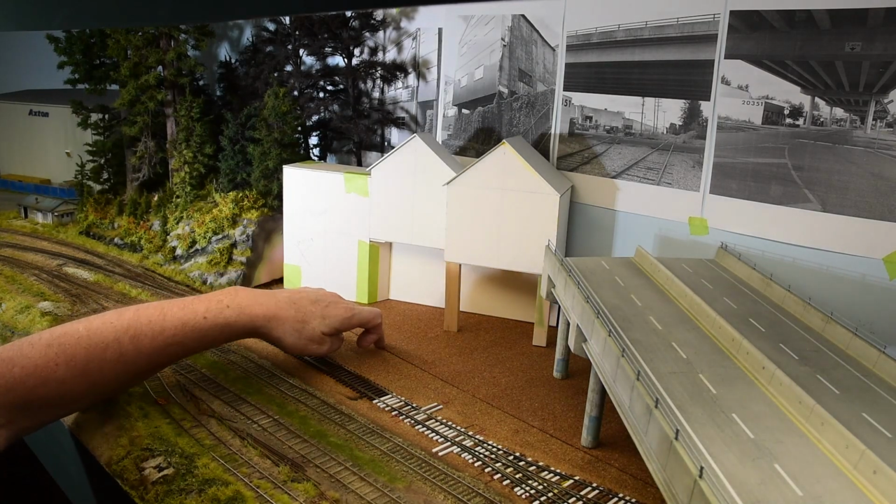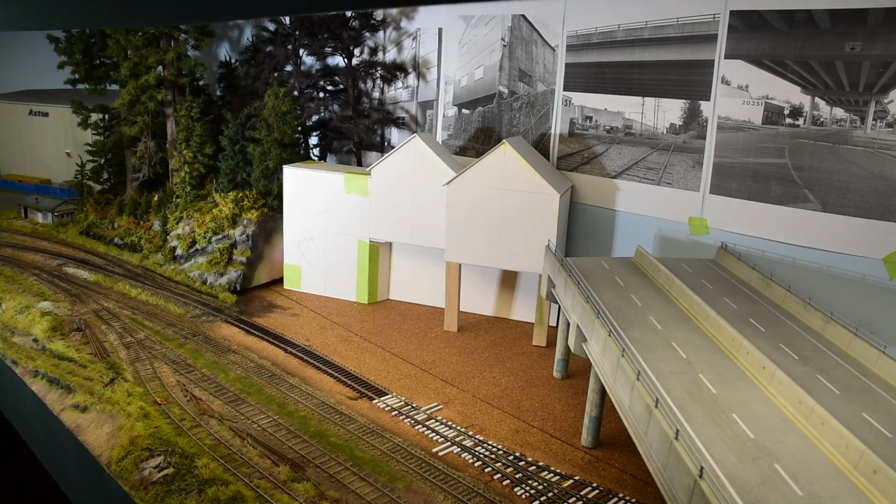And I'm going to be spending some time here. This is going to be a lot of fun, okay? So cheers and happy modeling.